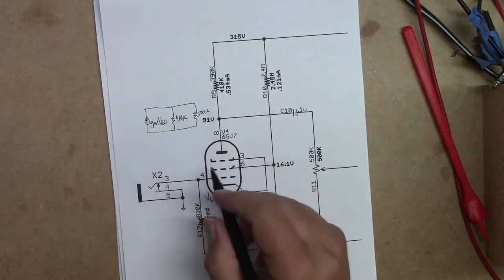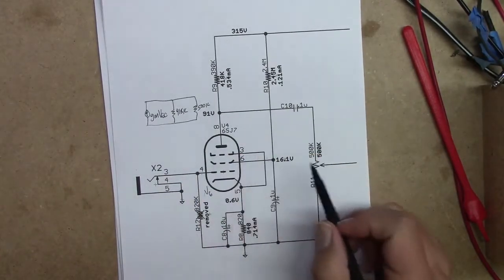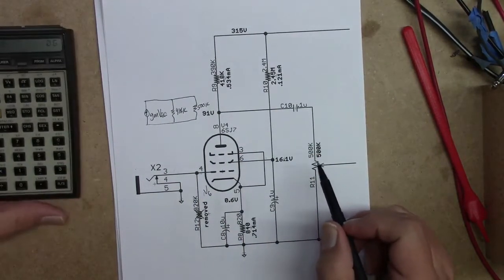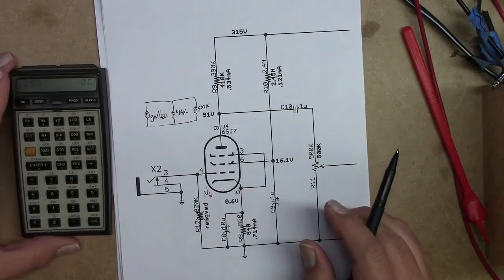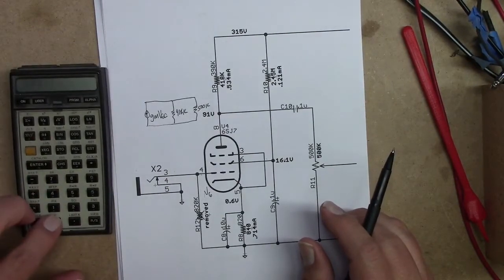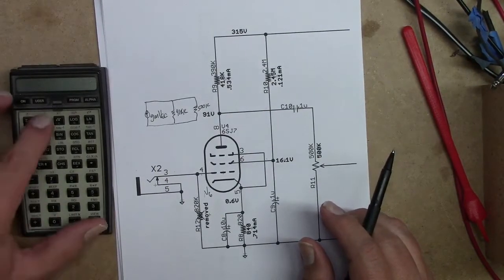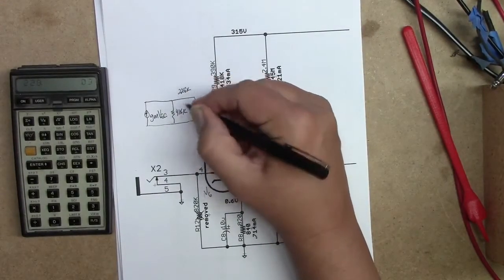So this is our circuit, the equivalent circuit to the output of this from an AC perspective. So 418K and 500K is equivalent to a 228K resistor.